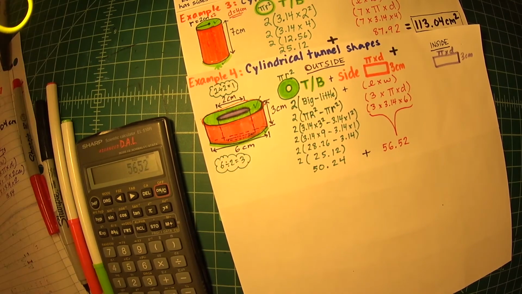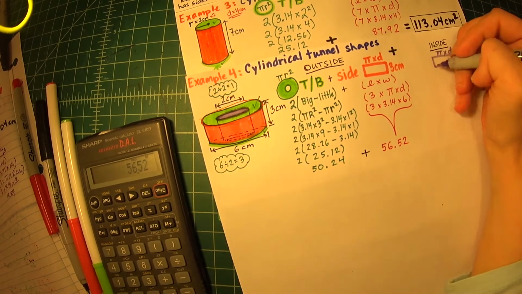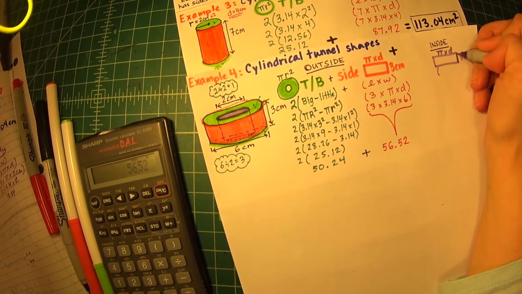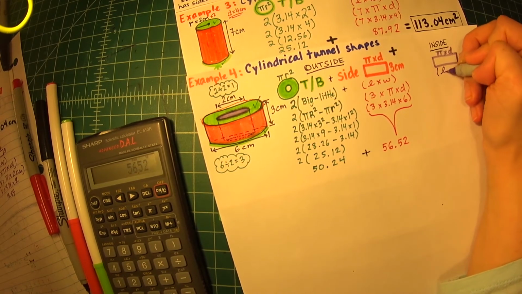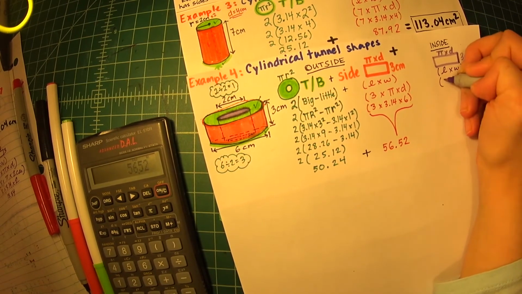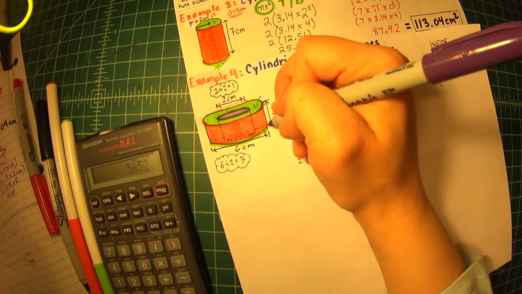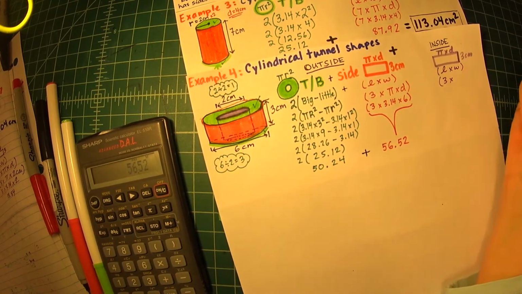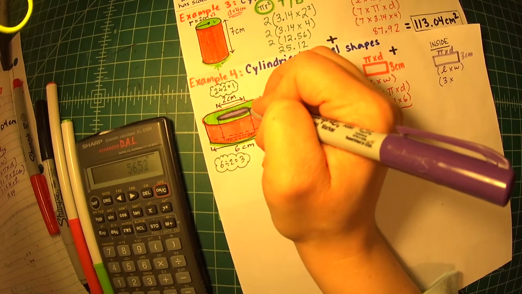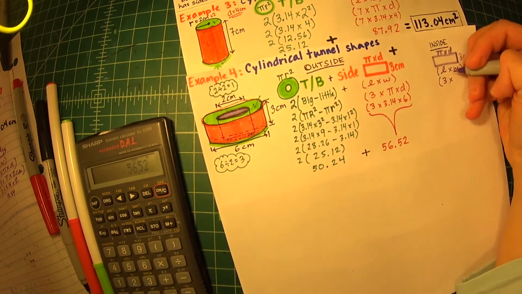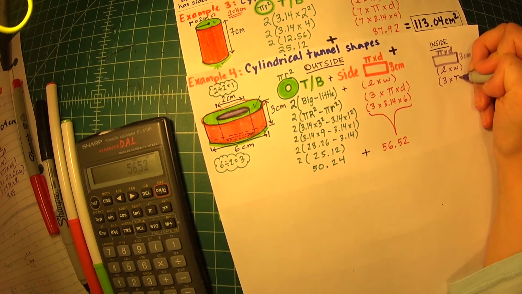Okay, so again, formula for finding area of a rectangle is just simply length times width. My length, like I said, is still just the length of the cylinder, so 3 times the width is the circumference. Once I unroll that and lay it flat, that becomes the width.